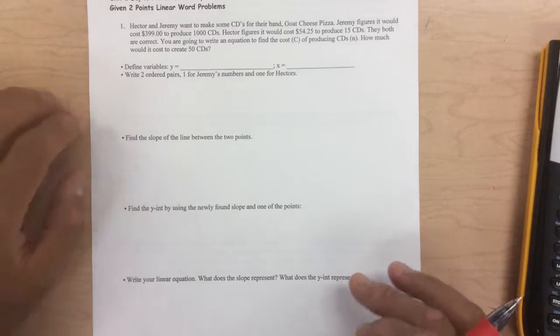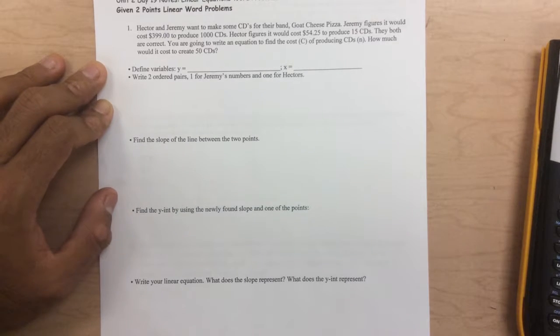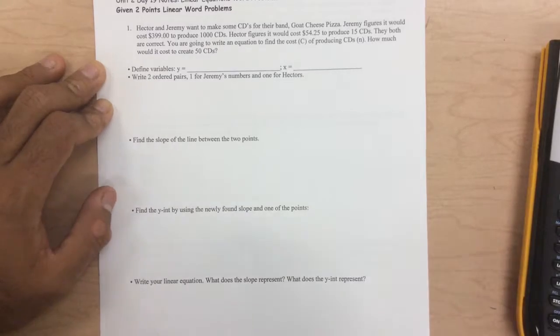Okay, number 1 on this one. Now this time they're going to be giving us 2 points and we have to graph them. Okay, so now Hector and Jeremy want to make some CDs for their band. Jeremy figures it will cost $399 to produce 1,000 CDs. Hector figures it will cost $54.25 to produce 15 CDs. They are both correct. You're going to write an equation to find the cost of producing CDs. How much would it cost to create 50?